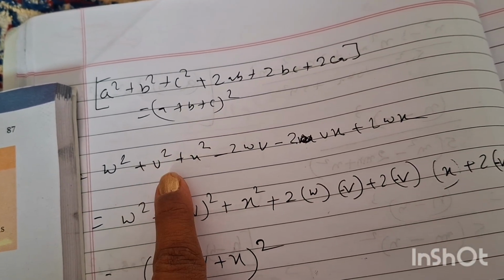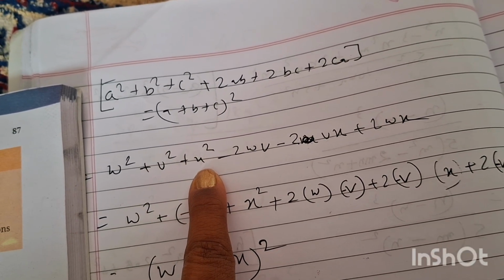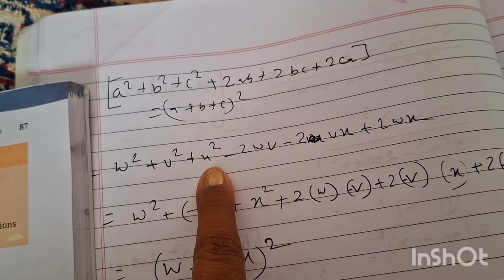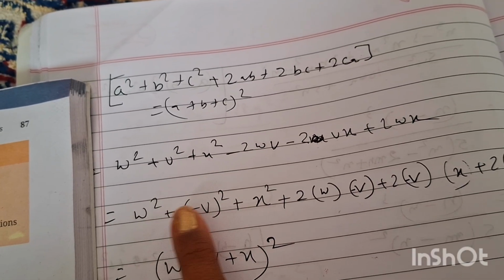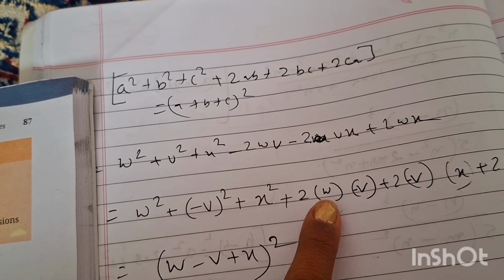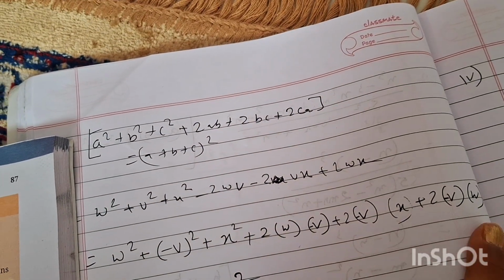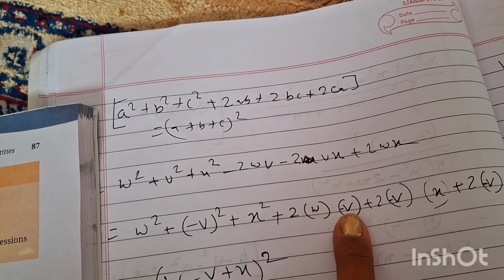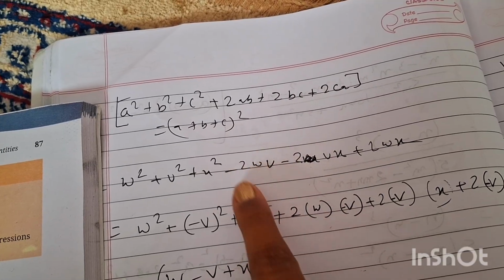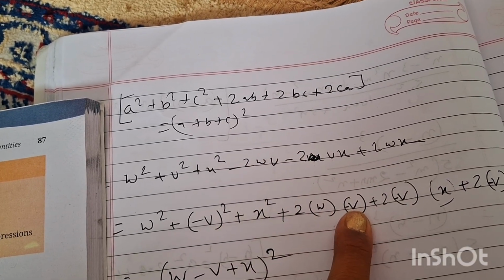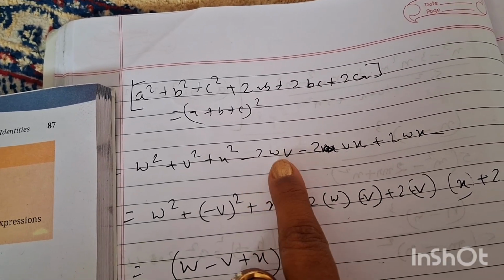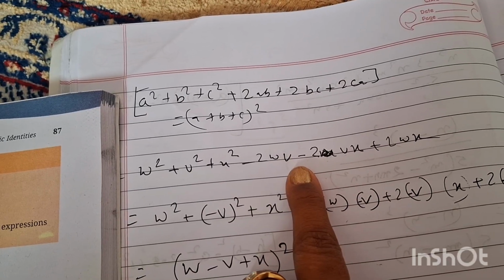So A square plus B square plus C square plus twice A into B plus twice B into C plus twice C into A. Wherever you have this negative sign, put the negative sign on the V, because in the question the V has a negative sign.